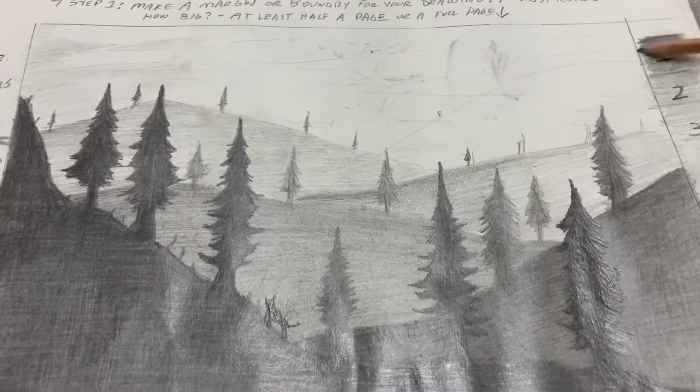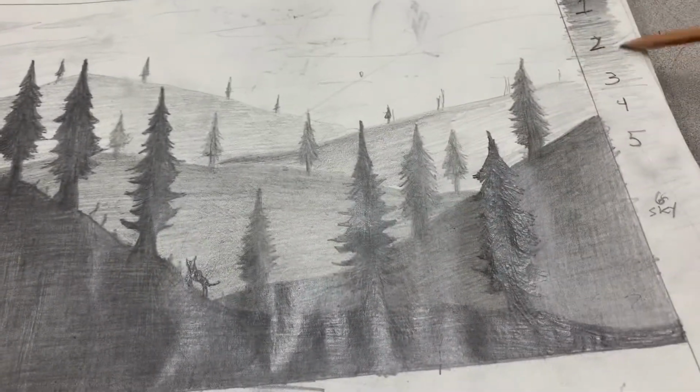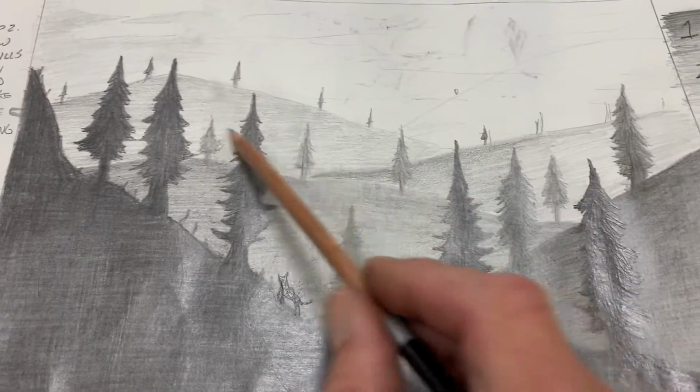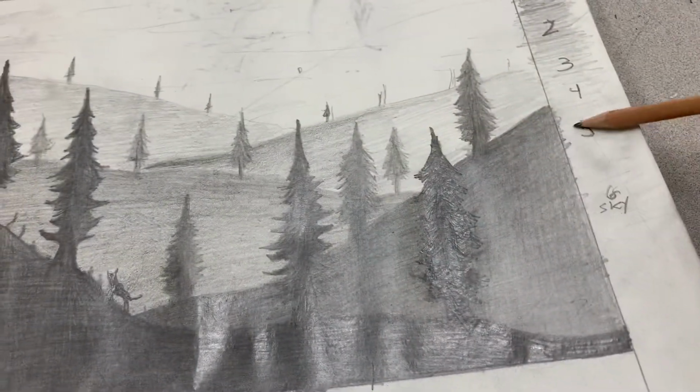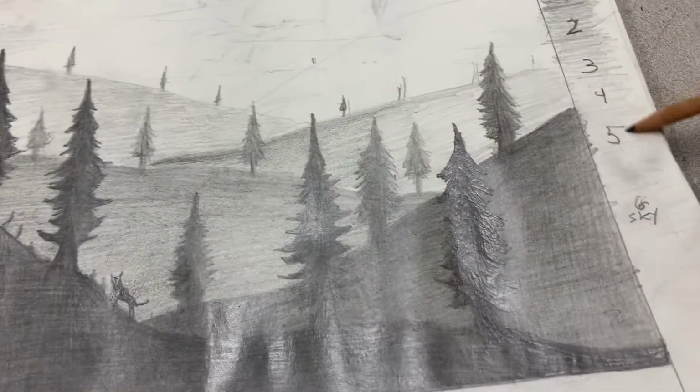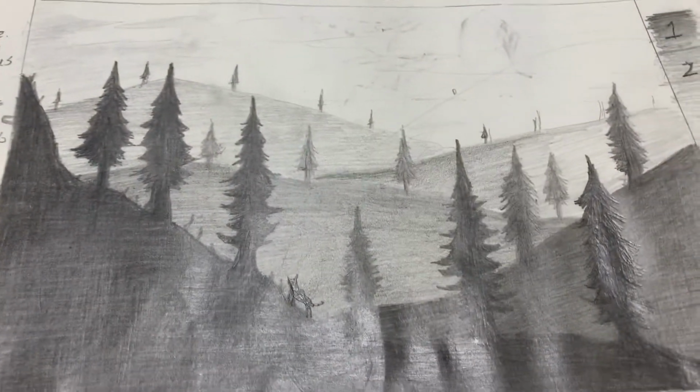Foreground is the darkest dark. Middle ground is these middle tones or values. And then the background would be almost to your lightest light. And then your sky would definitely be your lightest light in your gradient.